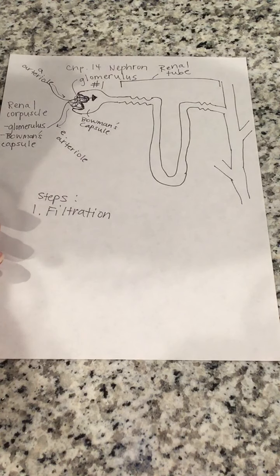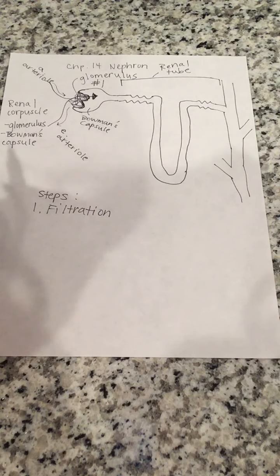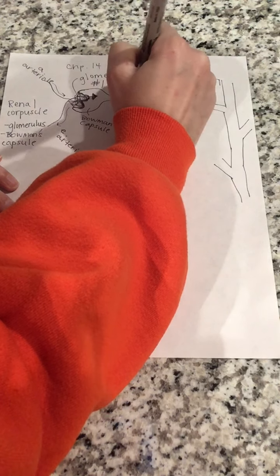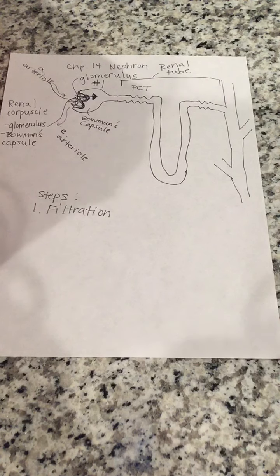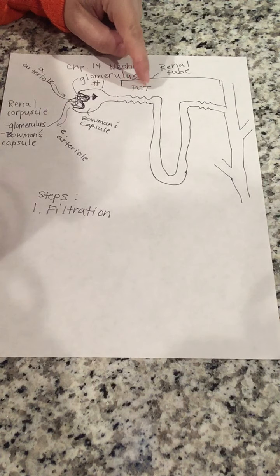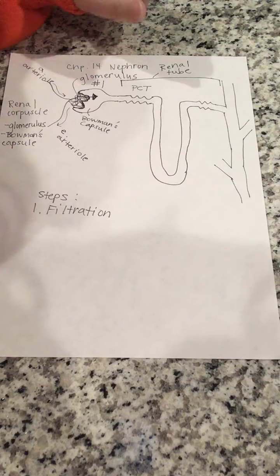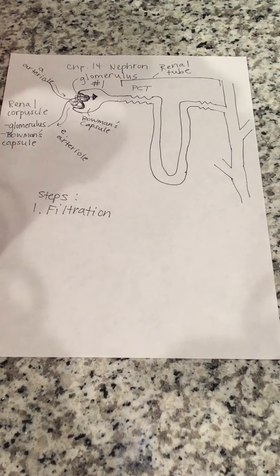It has a number of different names depending on the textbook that you're using, but it has a number of sections. The first section of the tube is the proximal convoluted tubule. I've drawn it kind of straight with these wavy lines, but if you look at it in the textbook, you'll see that it's actually very convoluted and sort of all mixed up. So I just represent it in this way.